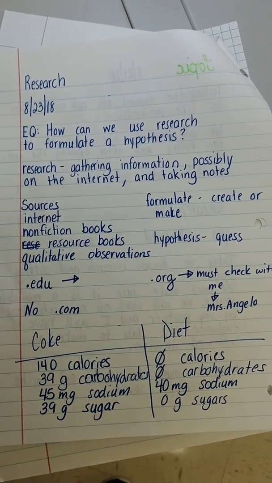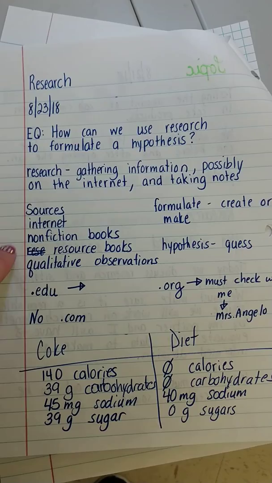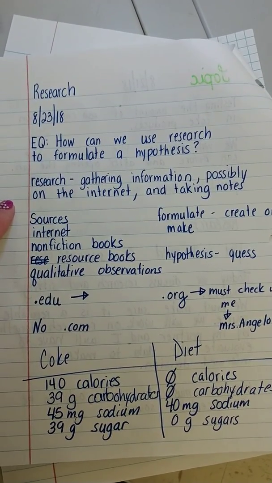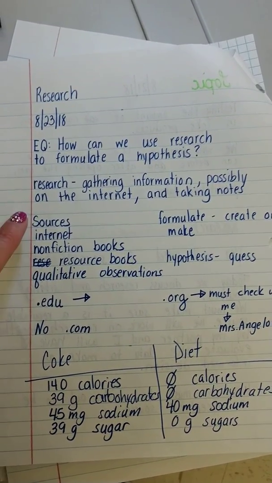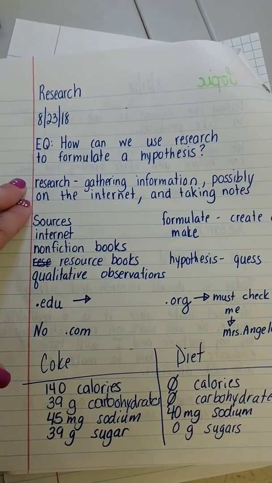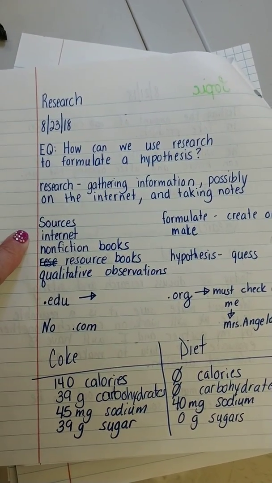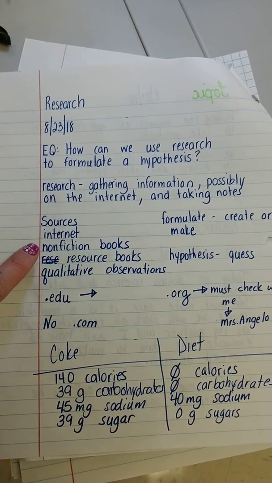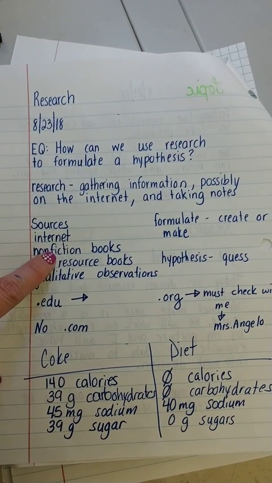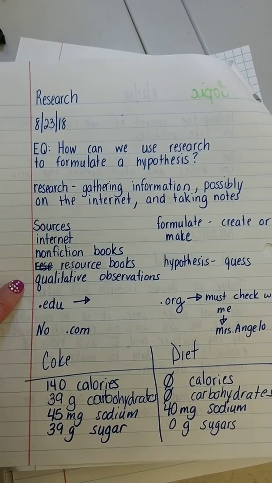Here's an example of our research notes that we took. It says, how can we research to formulate a hypothesis? Research is the gathering of information, possibly on the internet, and taking notes. So those are what the students got together. Now we talked about sources. Your sources can be the internet, but there are some stipulations with that. Nonfiction books, resource books, and qualitative observations.